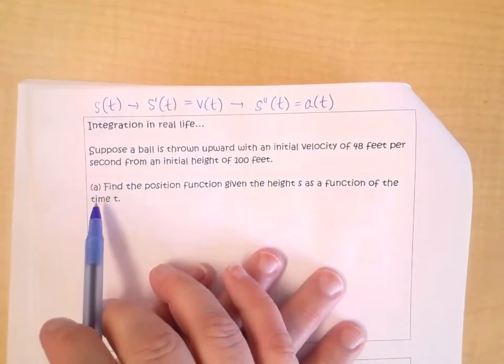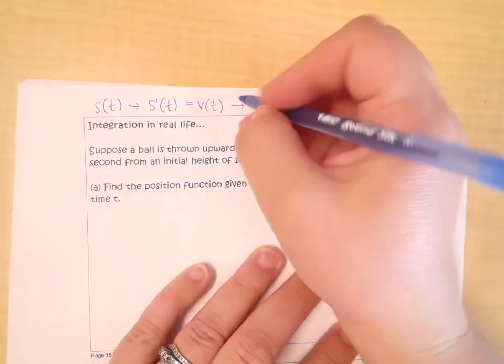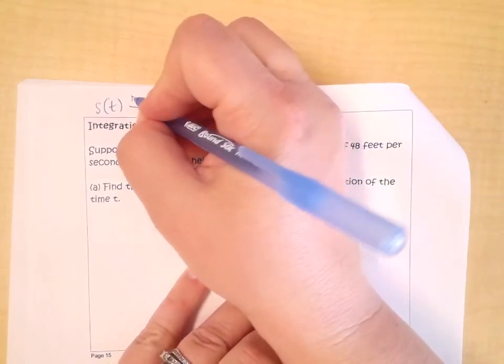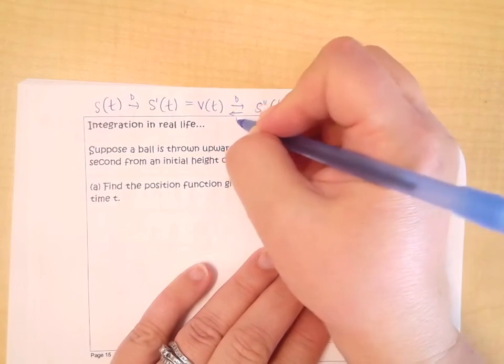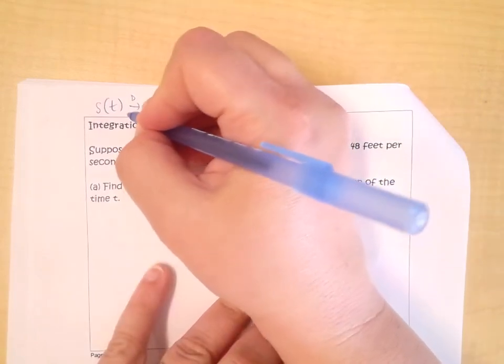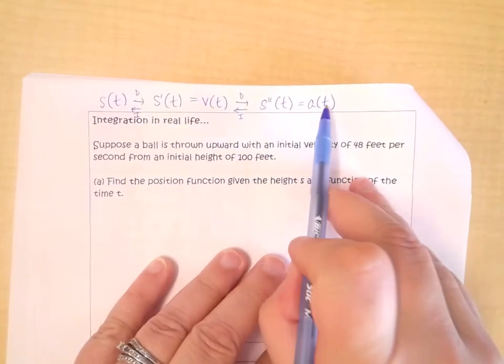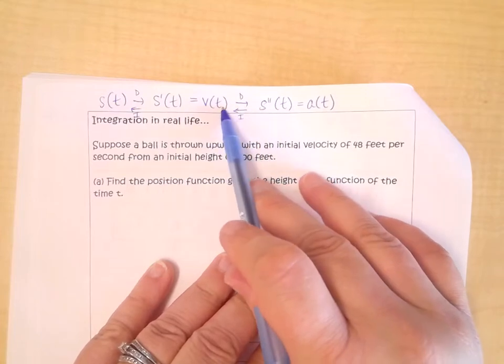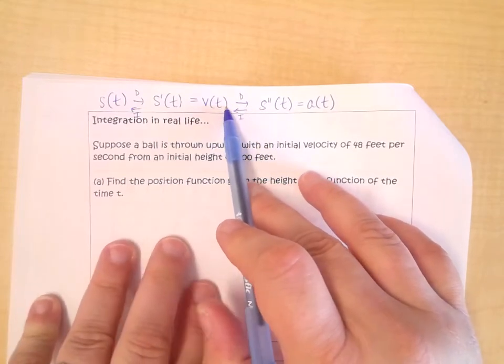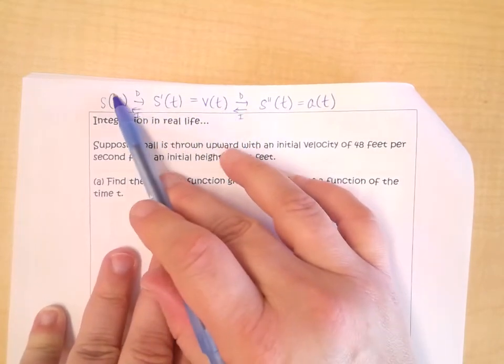On the other hand, derivatives are moving to the right here. If I wanted to integrate, I would move to the left, and here's what I know. The antiderivative of acceleration is velocity. The antiderivative of velocity is position.